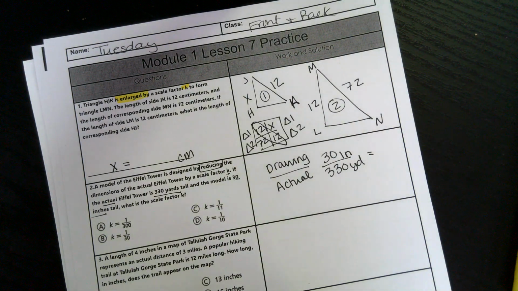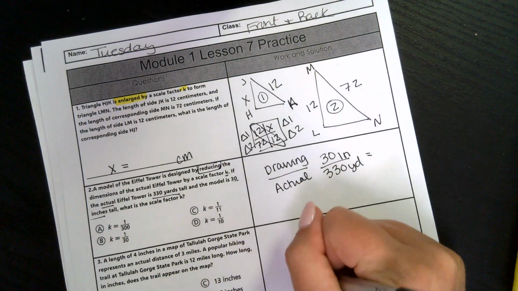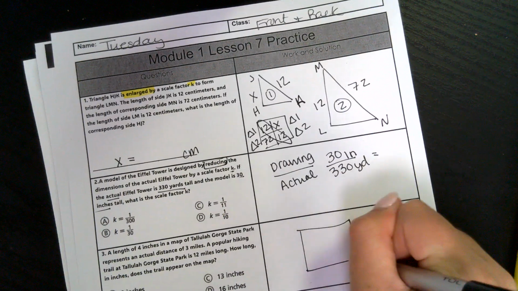Number 3. A length of 4 inches on the map of Tallulah Gorge State Park, beautiful state park, if you've never been, you need to go, represents the actual distance of 3 miles. So 4 inches on the map represents 3 miles in real life. A popular hiking trail at Tallulah Gorge is 12 miles long. How long in inches does the trail appear on the map? Once again, I would ratio box this.